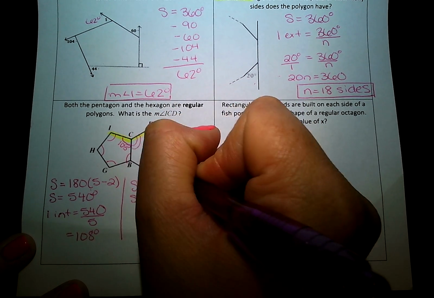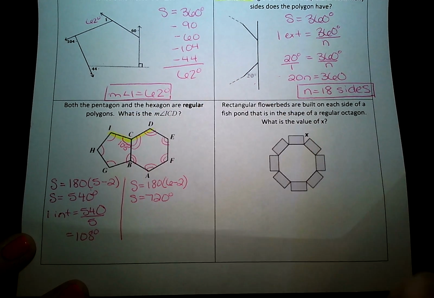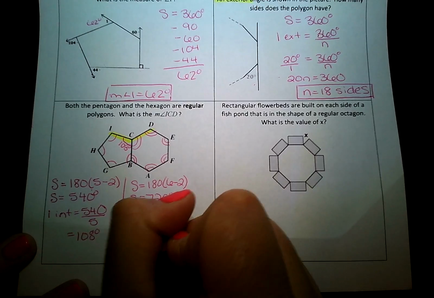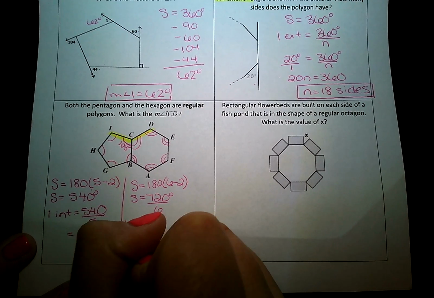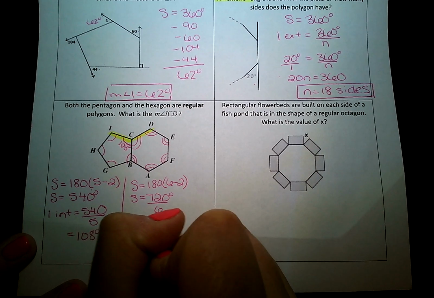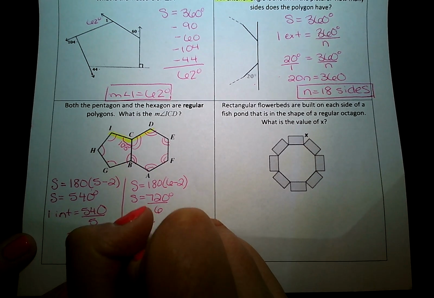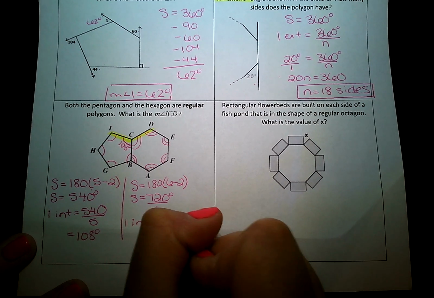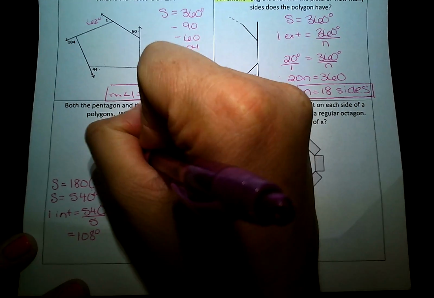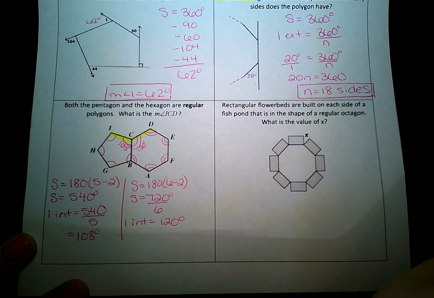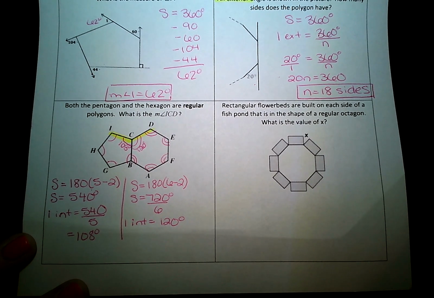So I need to take that 720 degrees and split it into 6 parts. So one interior angle will be 720 divided by 6, which is 120 degrees. So each of these interior angles on the hexagon is 120 degrees.